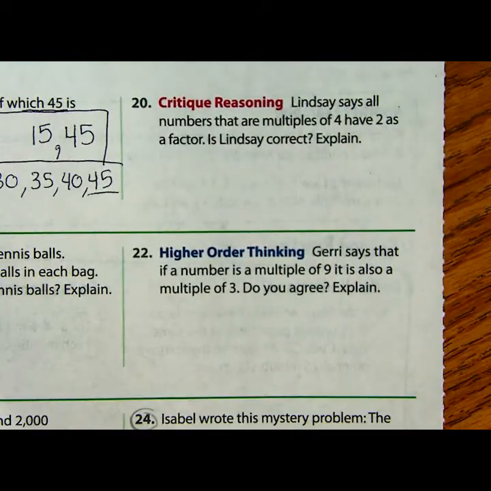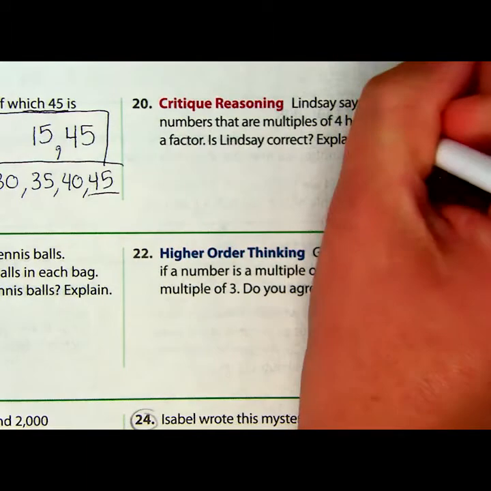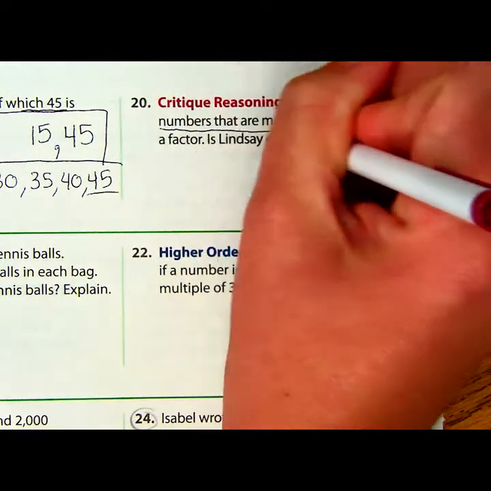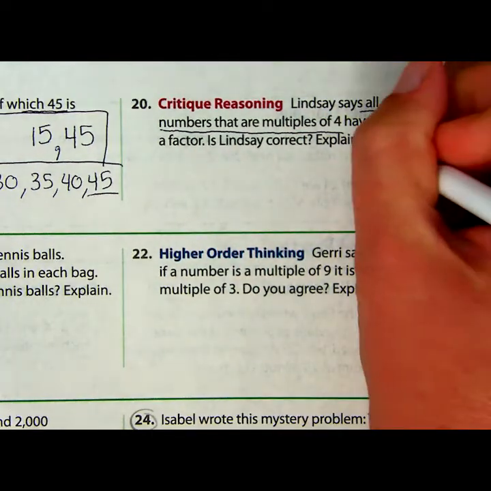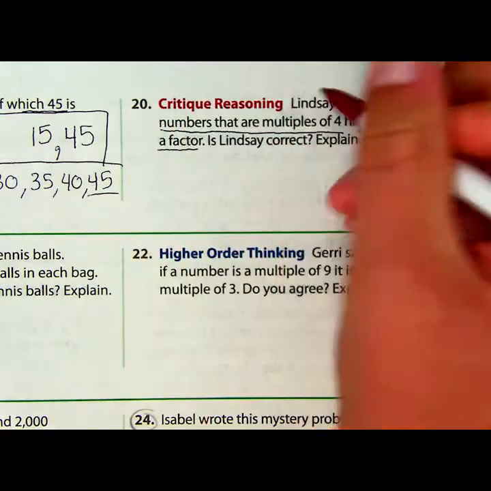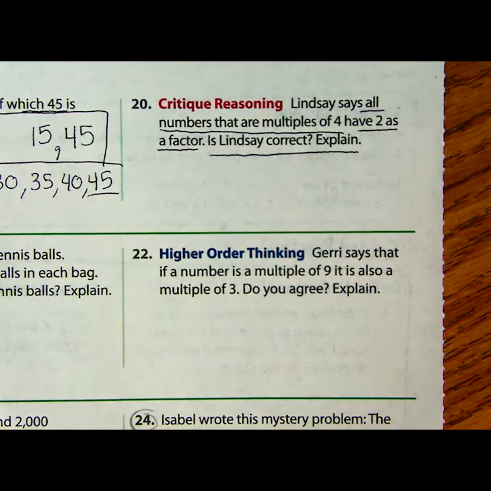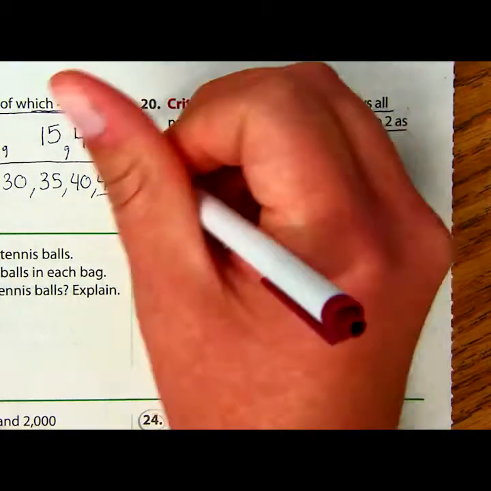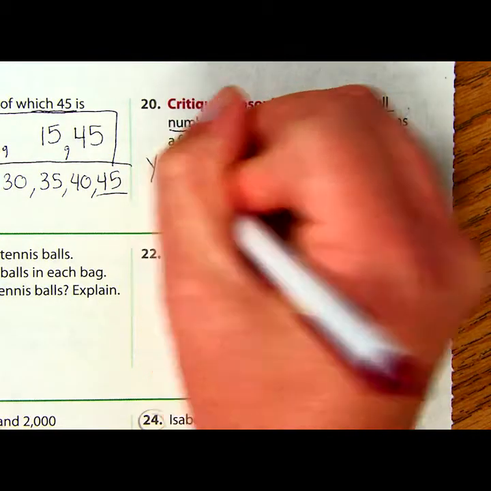Number 20. Lindsay says all numbers that have multiples of 4 have 2 as a factor. Is she correct? Explain. Well, yes, she is correct. And why is that?